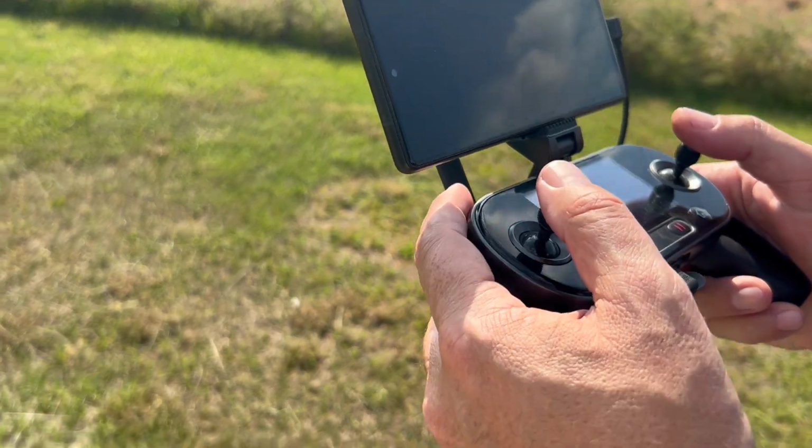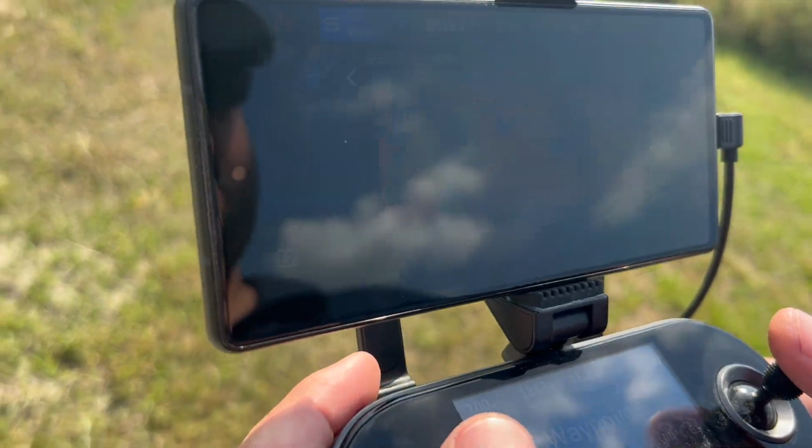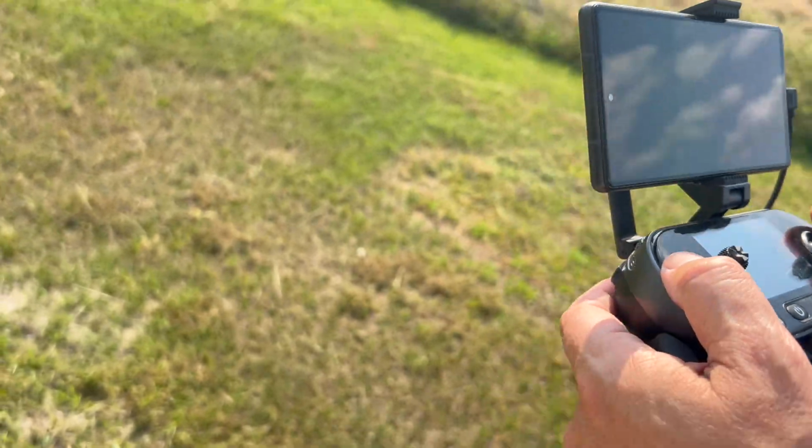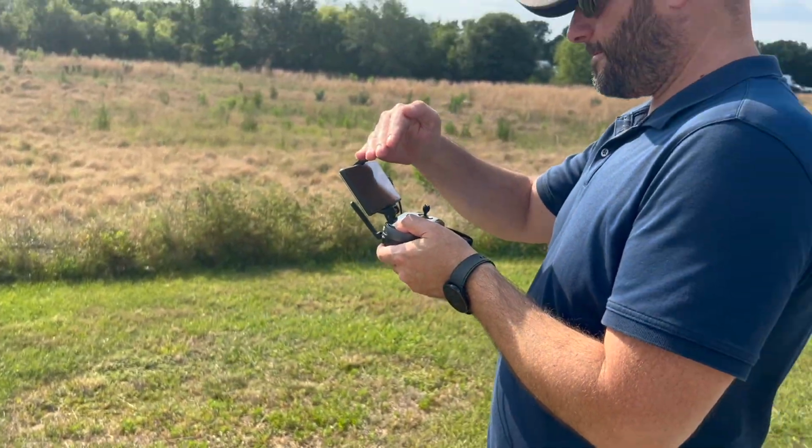During the detection process, the pilot can control the drone and monitor the thermal camera footage along with the drone's flight status to ensure flight safety.